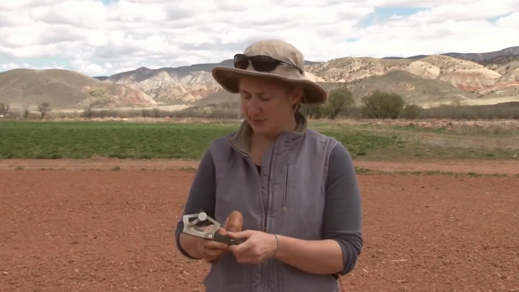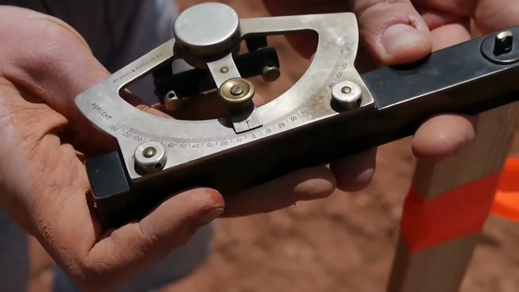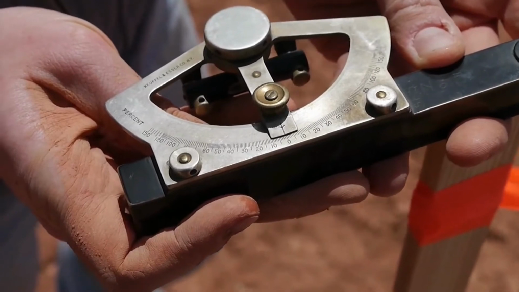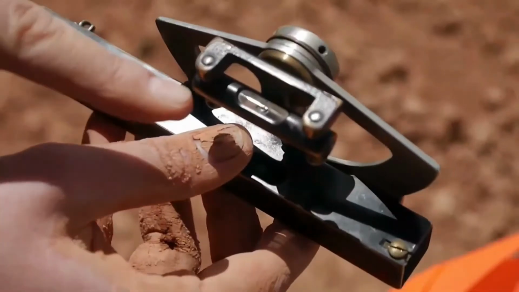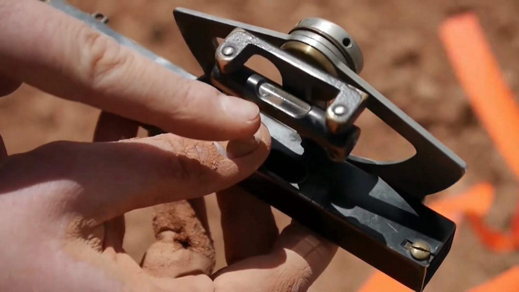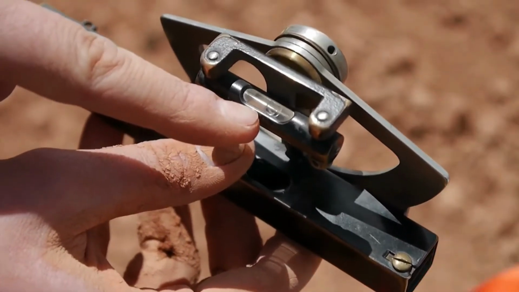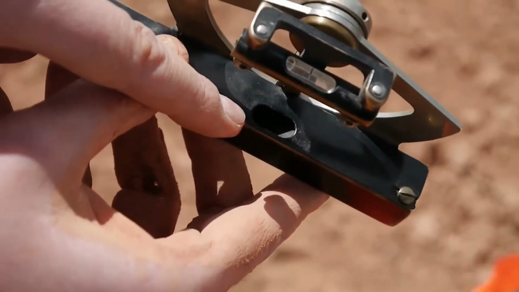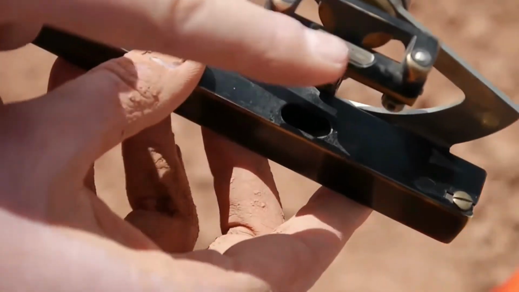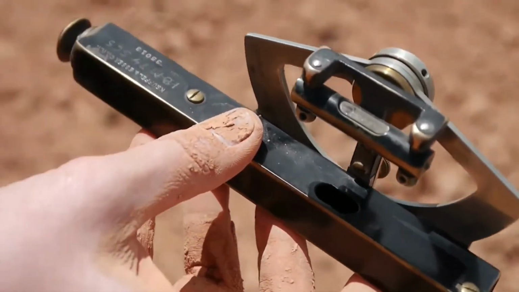The Abney level is a little bit of an older instrument, and it has a scale here that you line up with, and it gives you a percent marking. It also has a level bar with a bubble in it. There's a mirror inside the Abney level that bounces the orientation of that bubble into the eye hole so that you can see it and line up.